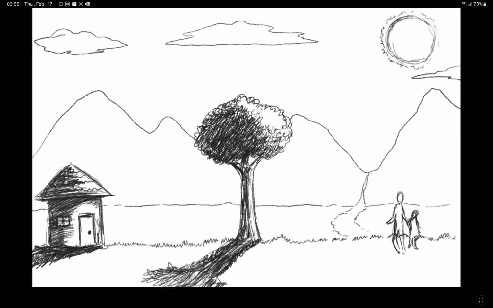Okay, so what are we gonna do here? Let's say because it's a sunny day, it's probably good to wear a hat. A sun hat or a cap, something like that.